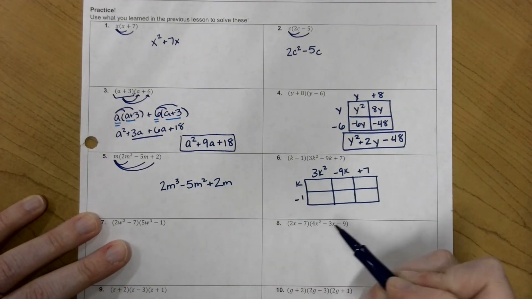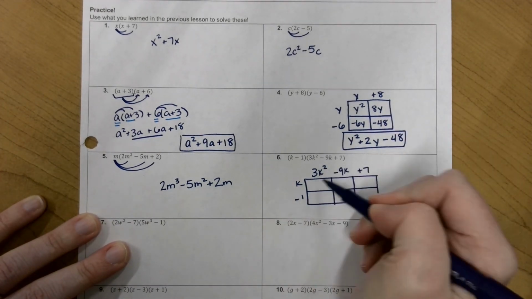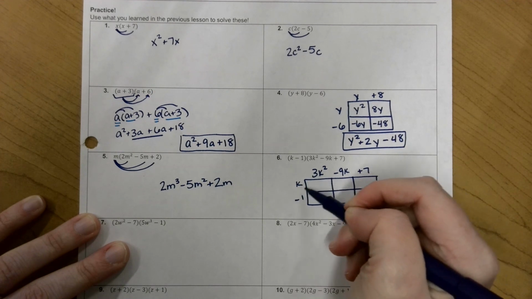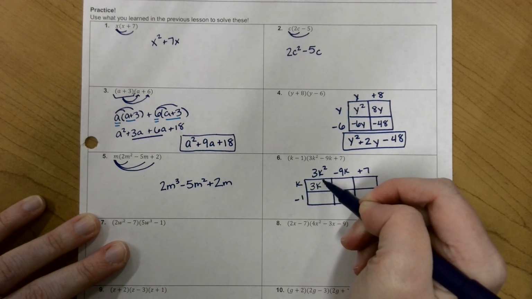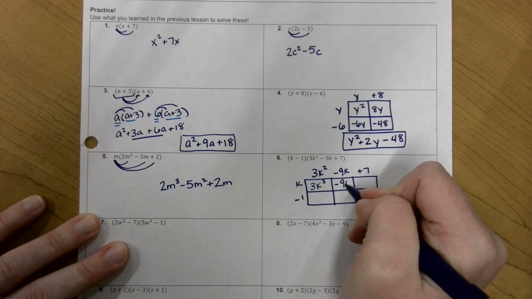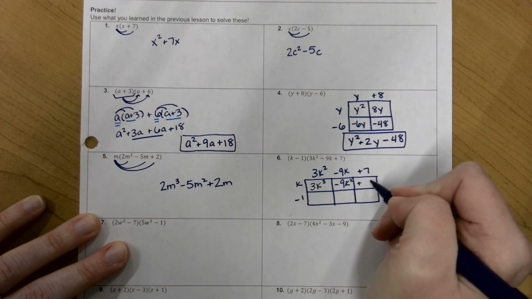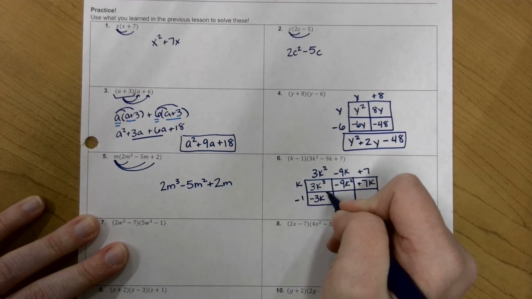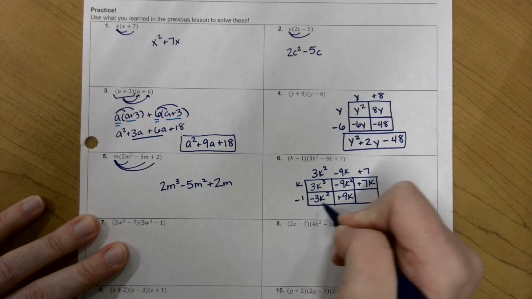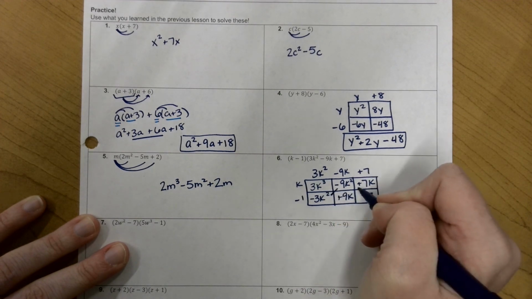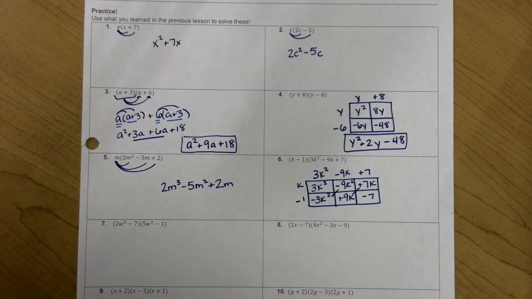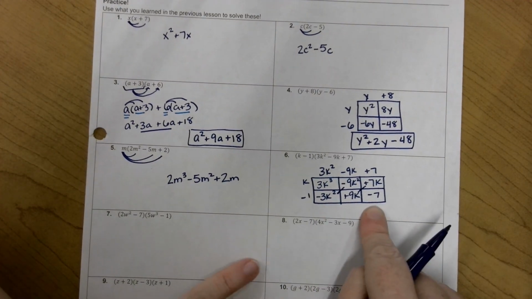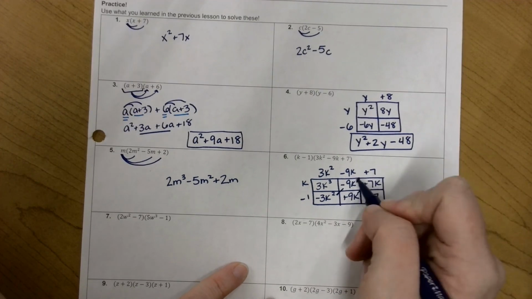Okay, so for people who missed this one, we're going to multiply and get our boxes filled in and then combine like terms again. So 3k squared times k would be 3k to the third minus 9k squared plus 7k. And then negative 1 times everything would end up with negative 3k squared plus 9k minus 7. And now the cool thing is, if your stuff's in standard form, then 9 times out of 10, you'll be able to add just the boxes, like diagonally.